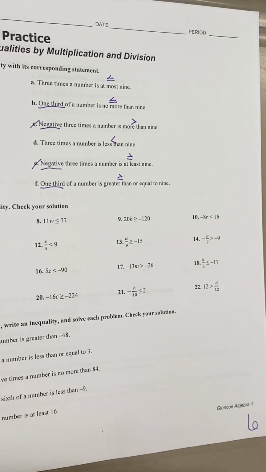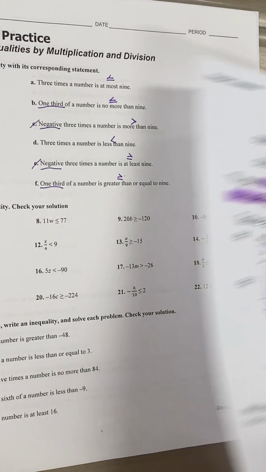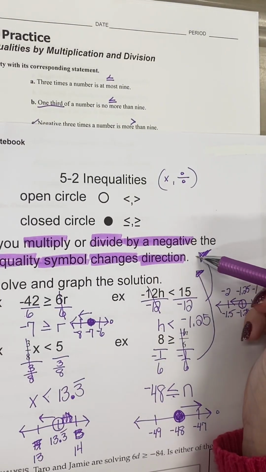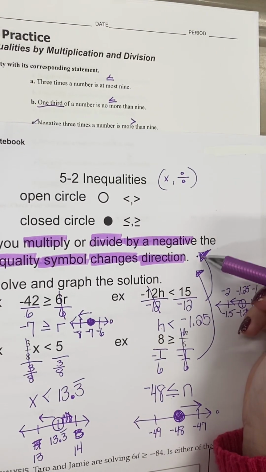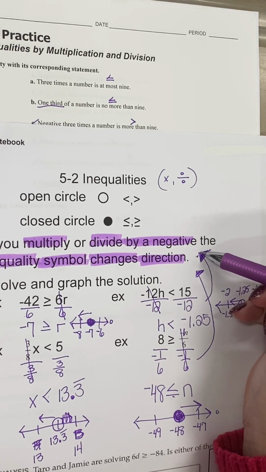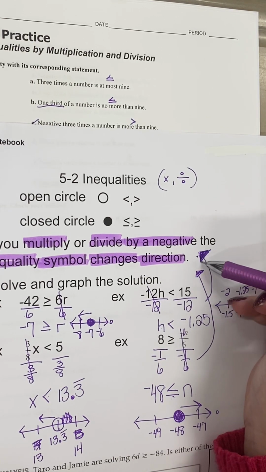Okay, what I'd like you to do now for 7 through 22, all I want you to do for these problems is I want you to go through and put a star next to the problems where you would switch the inequality symbol. So which one of those problems for 7 through 22 uses the new rule? I want you to pause it and take a minute and do that, and then come back on and we're gonna go through and see how many stars you have right.